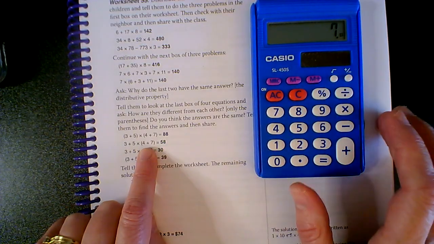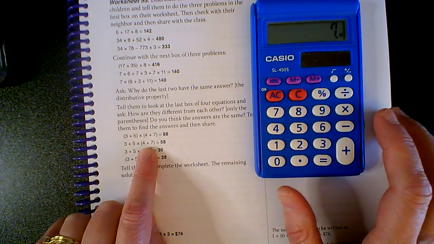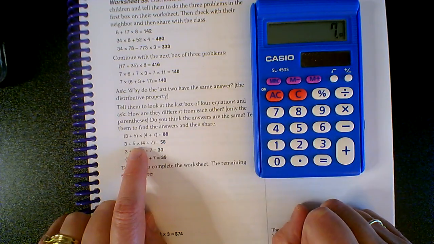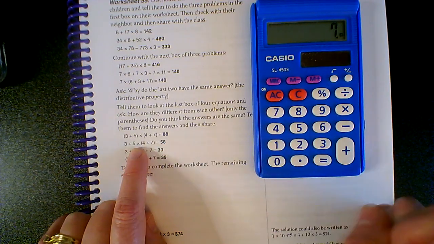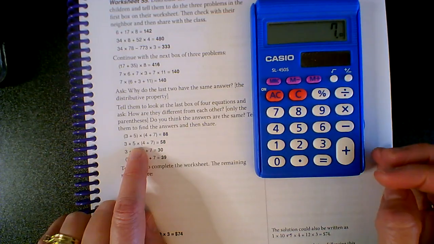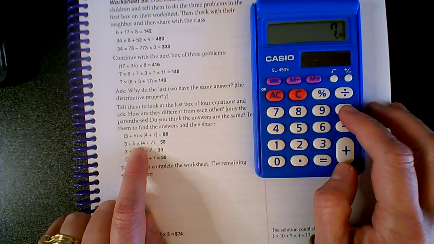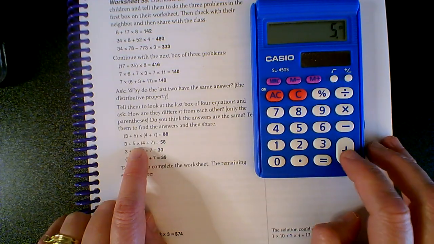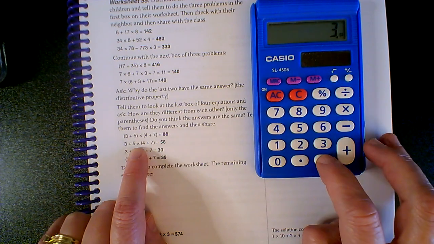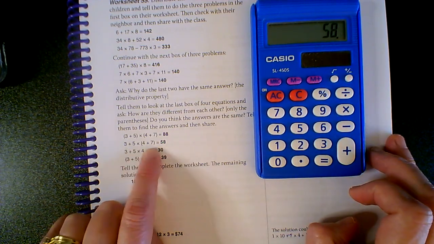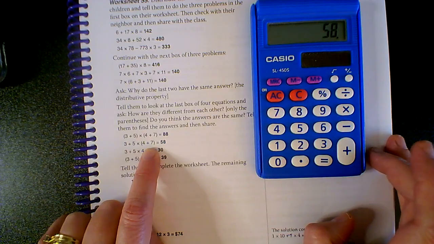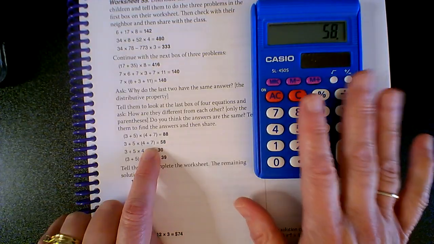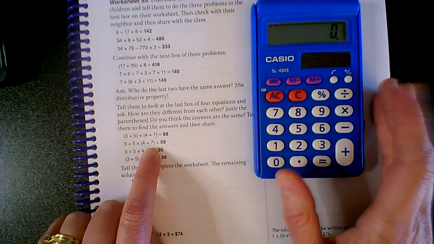Okay, now I'm going to multiply that number times 5, because after we do the parentheses, we do anything that's multiplied. So I'm just going to go ahead and do that. I don't need to save anything in the memory right now. So I'm going to do times 5. And I'm just going to add to that answer 3 more. And that gives me the 58. I'm thinking about this in the order of operations. I'm putting it into the calculator as I am thinking through order of operations.